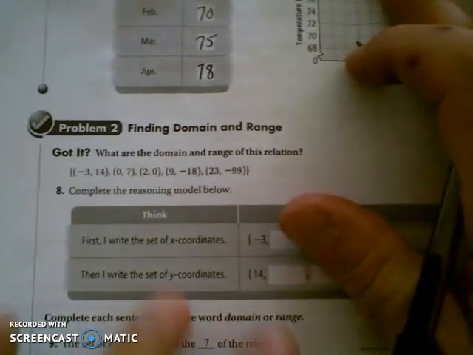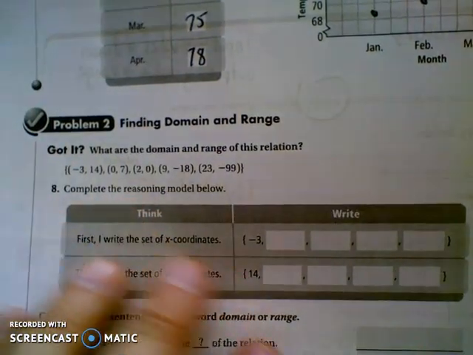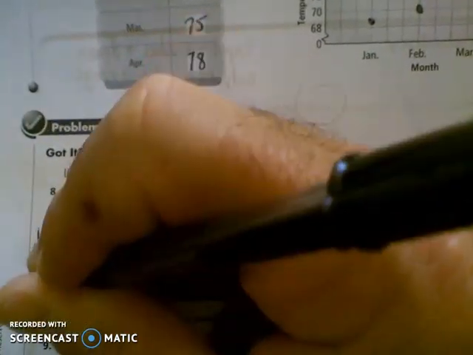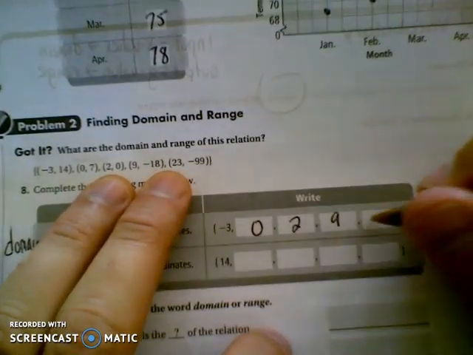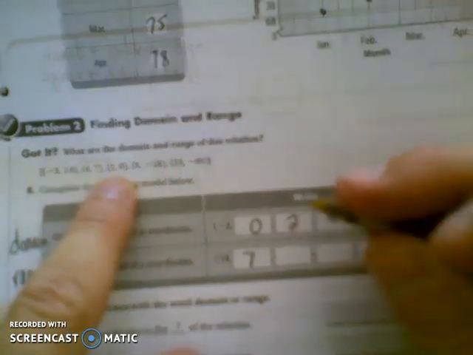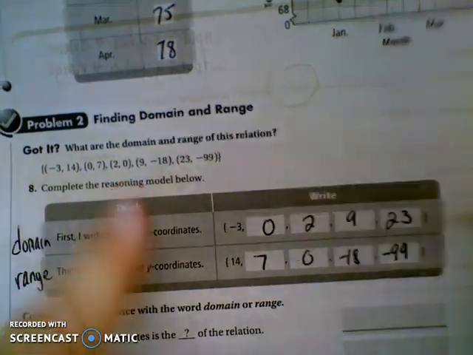So, finding the domain and range. What are the domain and range of this relation? So first I write the x coordinates, which is the domain, and this is the range. And then I write the y coordinates. So we have negative 3 written down. We have 0, 2, 9, 23. For here we have 14, 7, 0, negative 18, negative 99.